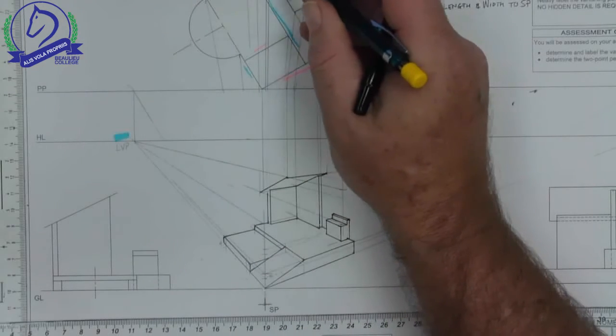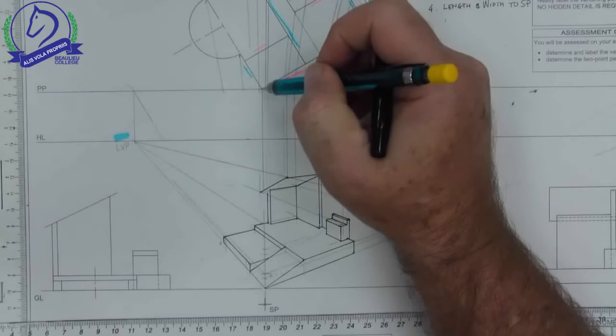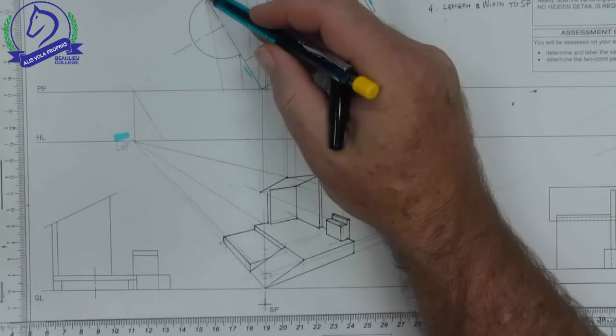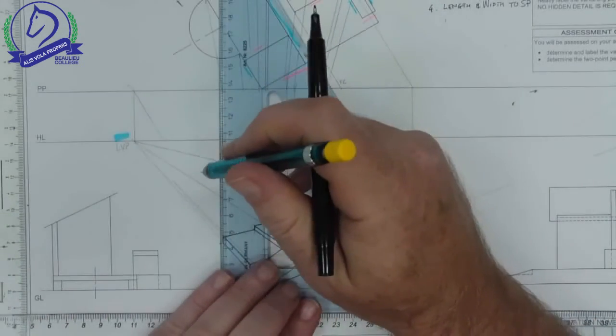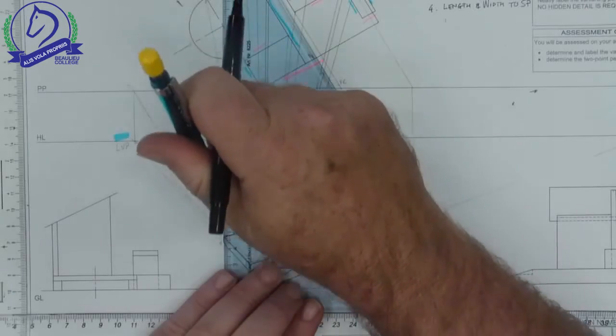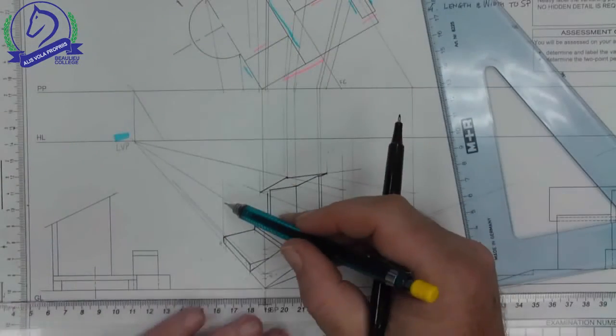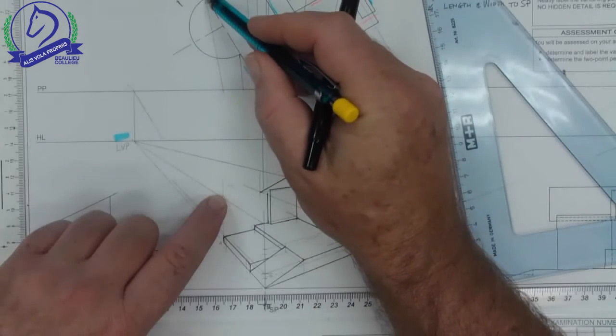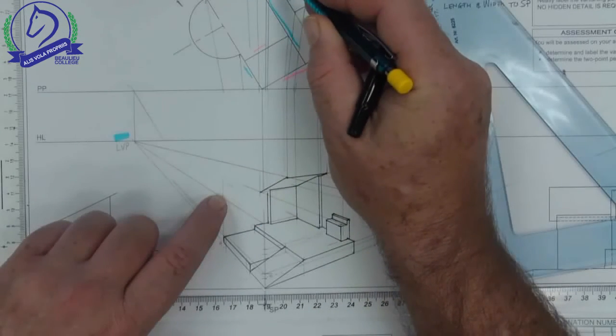So remember, I'm trying to get to this point, and I've taken my height here, so I'm following this to the corner. So I need this corner, which I've calculated here.